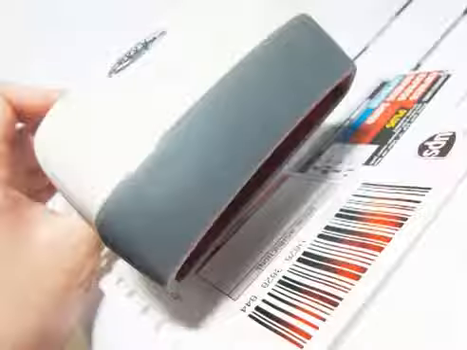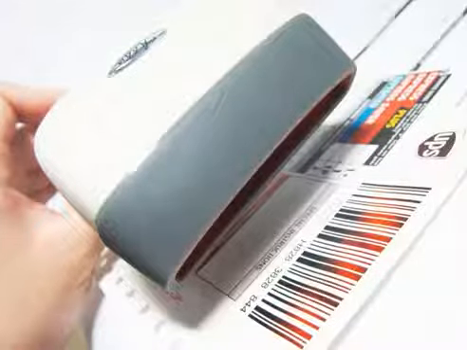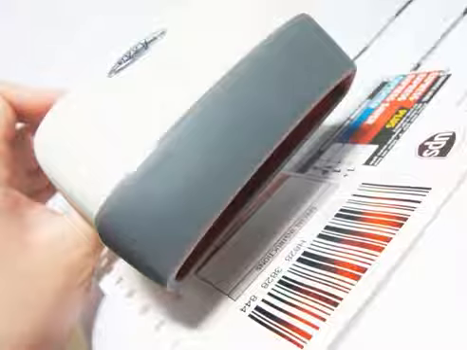A barcode represents data with bars of varying width, and these bars are typically made using black ink. To read the data encoded in the barcode, the light from the laser inside the barcode reader is reflected from the light spaces on the barcode.